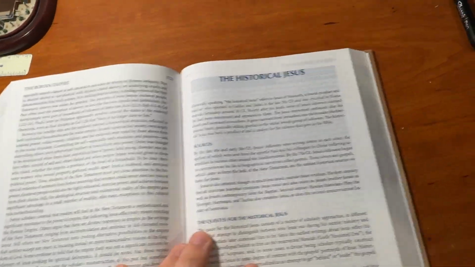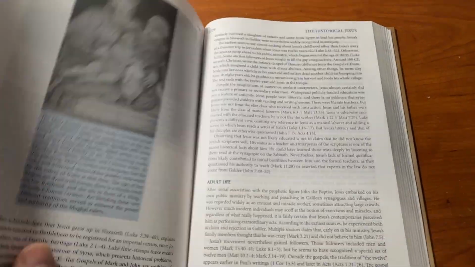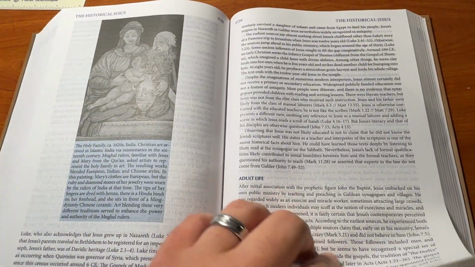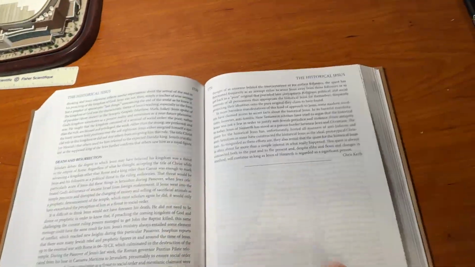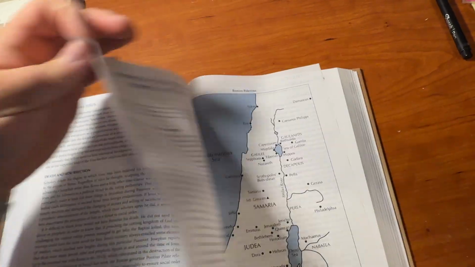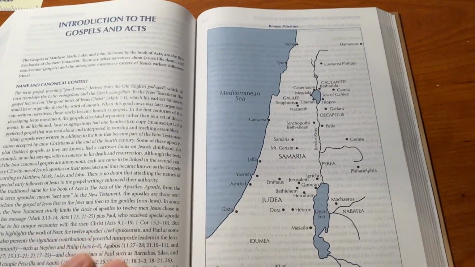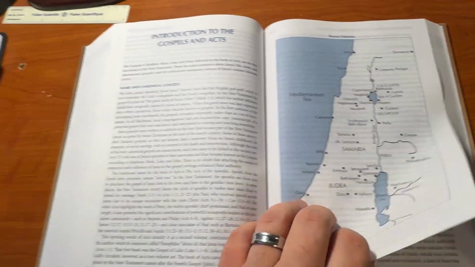So then you have these little articles. The historical Jesus. It doesn't have a ton of maps. If I can flip this page here, because I can see that there is a map here. There's not a ton of maps in here, not very many. Might be a couple.